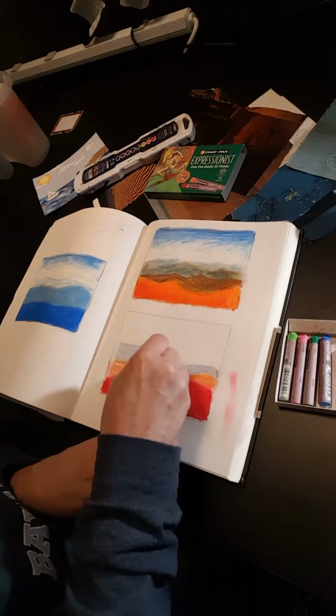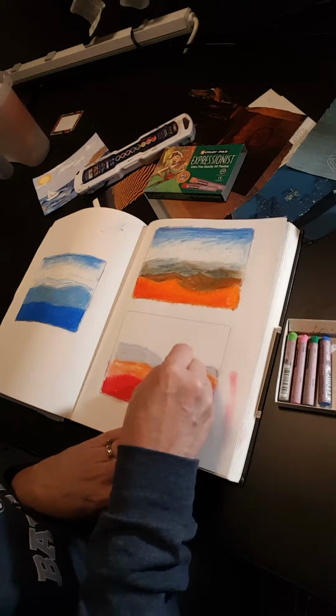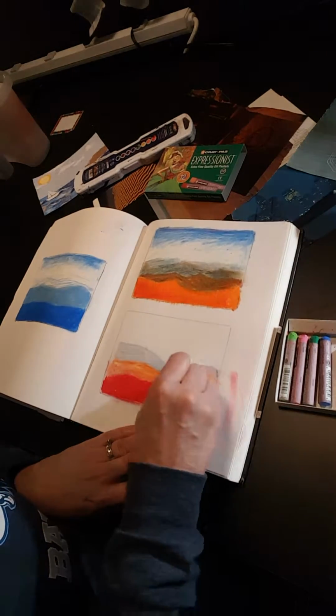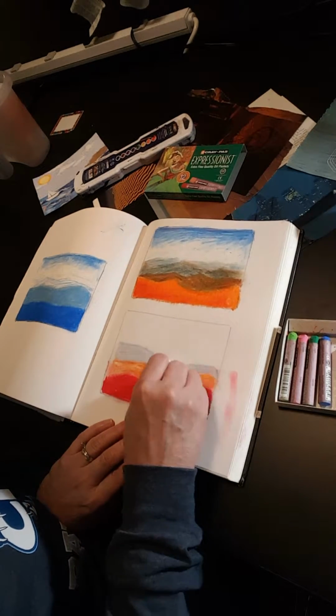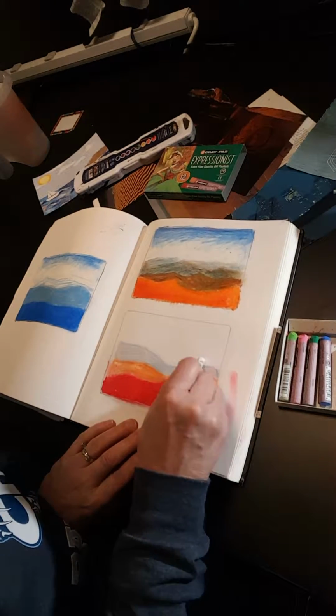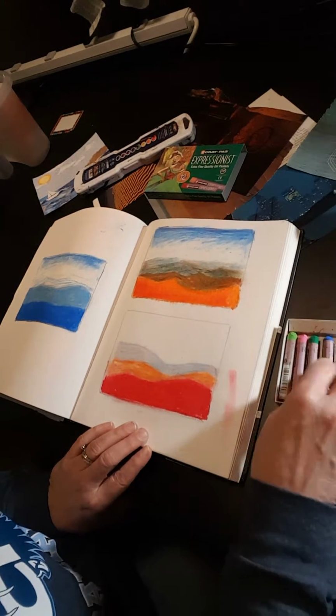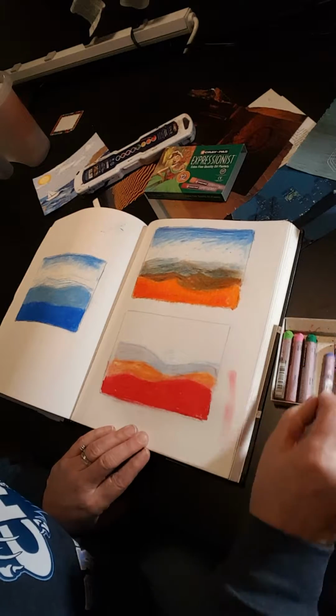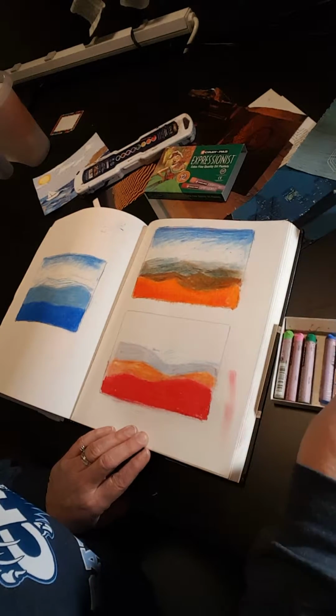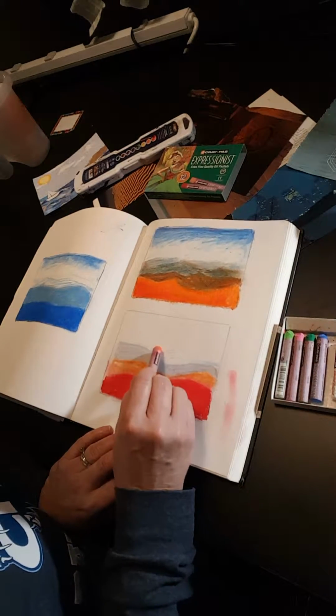And I can use the white to blend the color together as well. All right, and then for this last mountain range, I want to make it look like it's really far in the distance, so I'm going to start by putting the white down first. And then I'm just going to do little bits of blue like this. And then I want to dull it down, so I'm going to add orange.